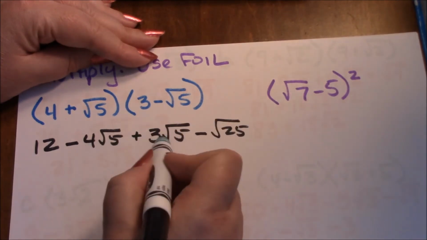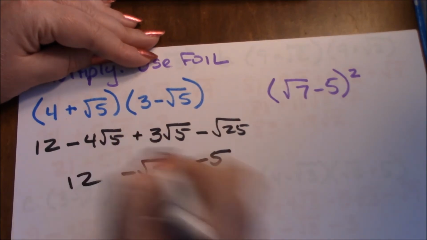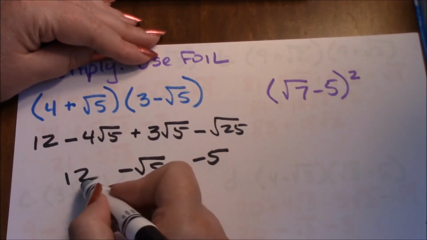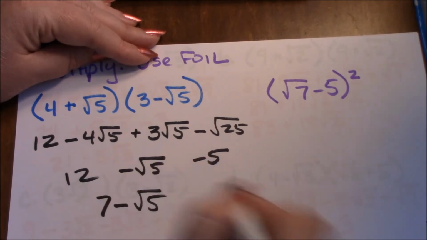Negative 4 root 5 plus 3 root 5 is negative root 5, and 12. So that 12 minus 5 is 7, then minus root 5. That's our final answer.